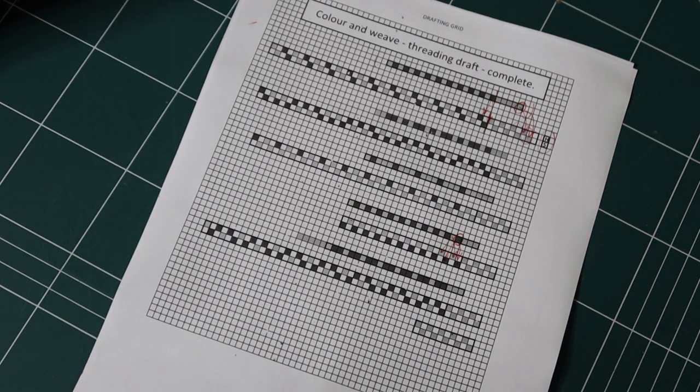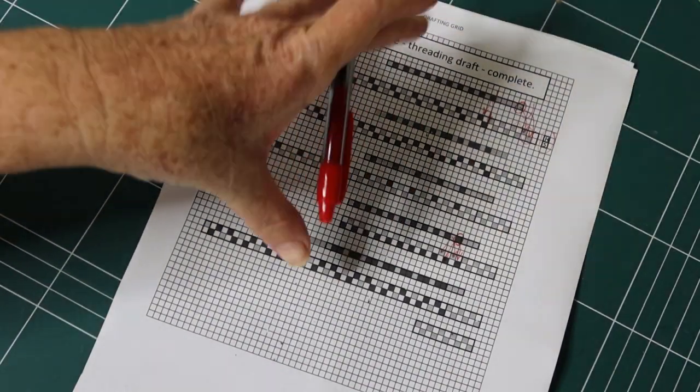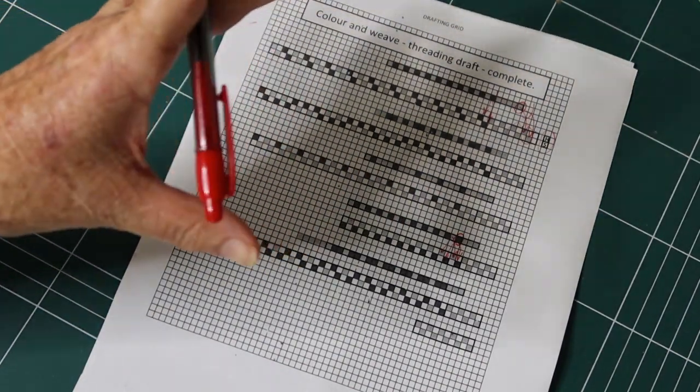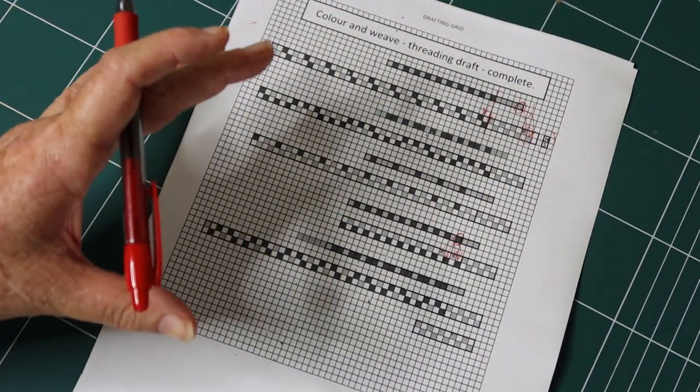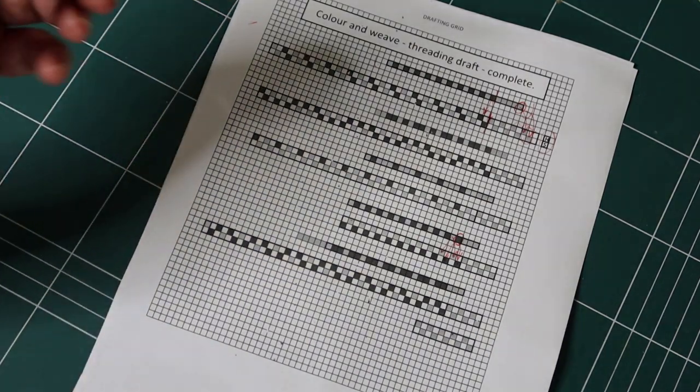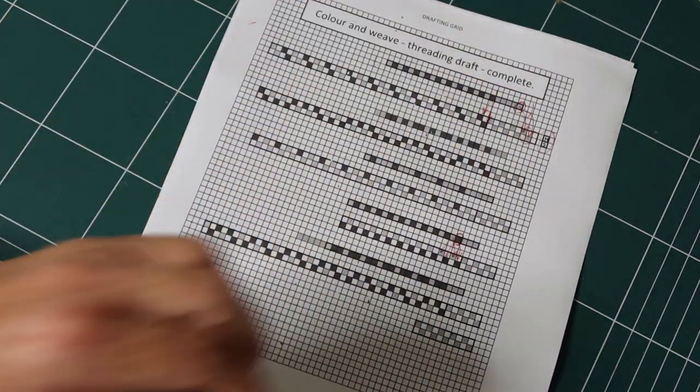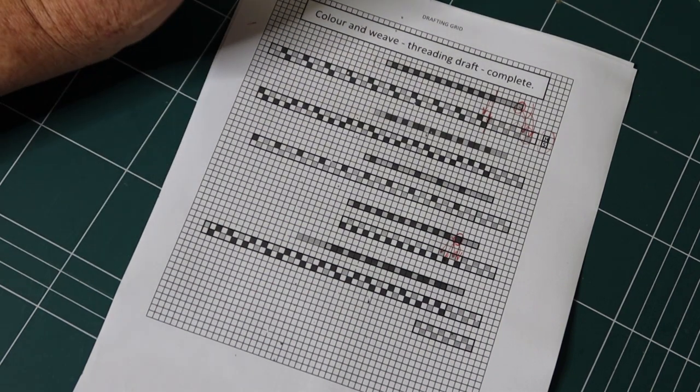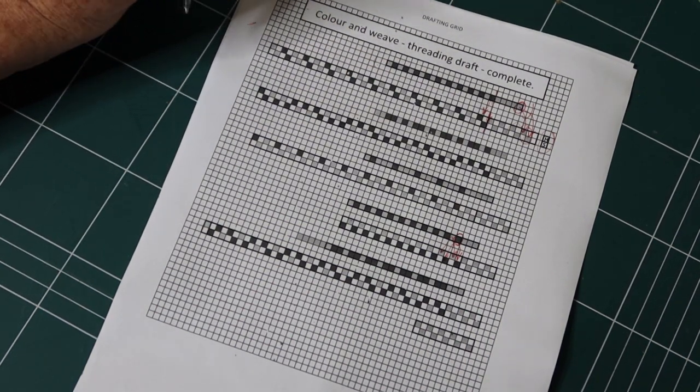So there you are. Just a quick glance at when we do need to read a draft, which is not very often, and a pointer in the direction of my Patreon page if you would like to explore color and weave in a little more depth.